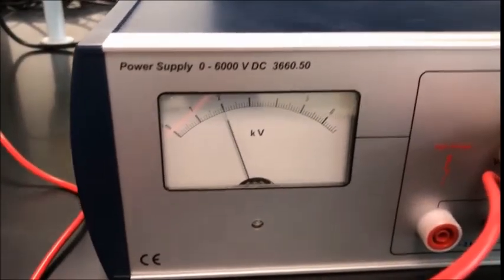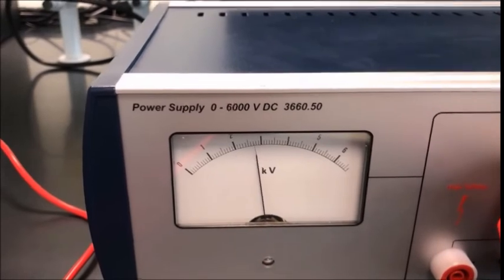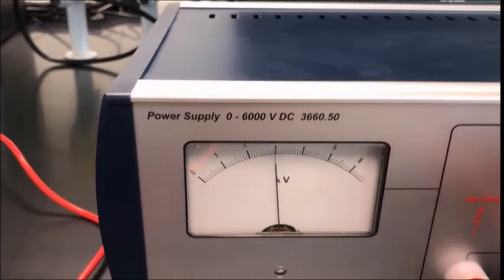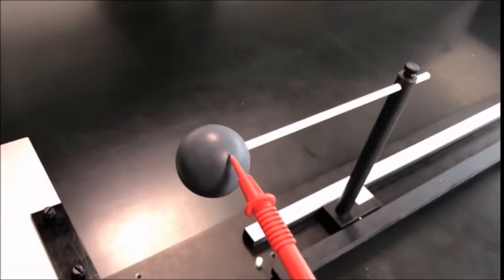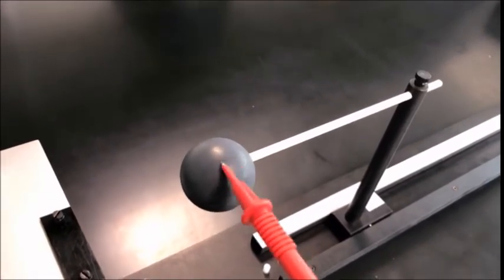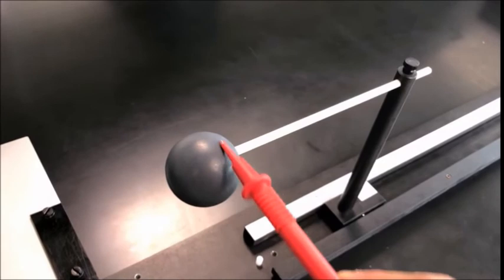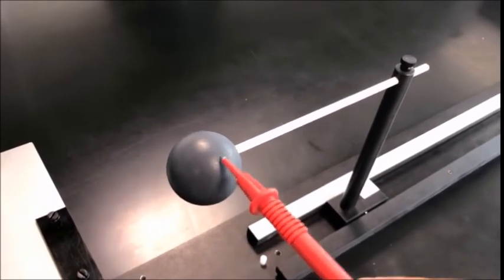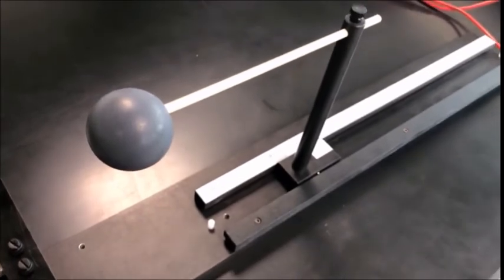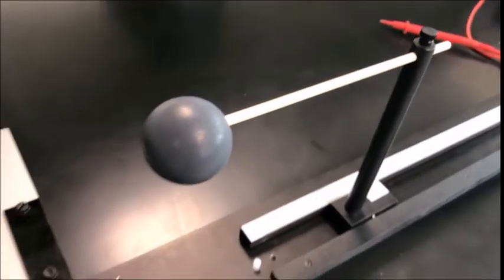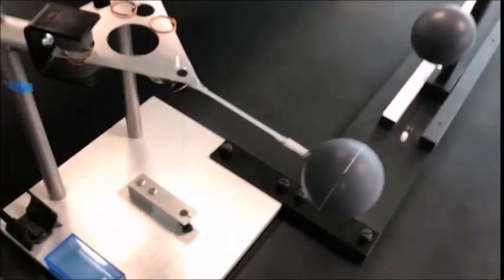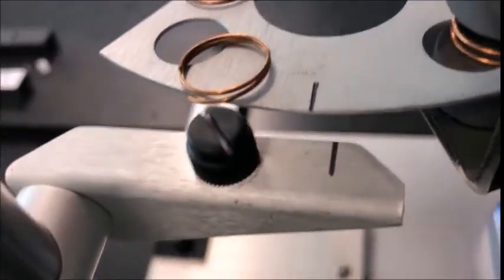Now to take the next reading, I must increase the voltage to 3 kilovolts. Touch the sphere again to increase its potential from 2 to 3. But we do not touch the other sphere because we want its charge to be fixed at 6 kilovolts. Now by increasing this, I noticed that there's a small repulsion, and this moving sphere is now moved a little bit from the zero.